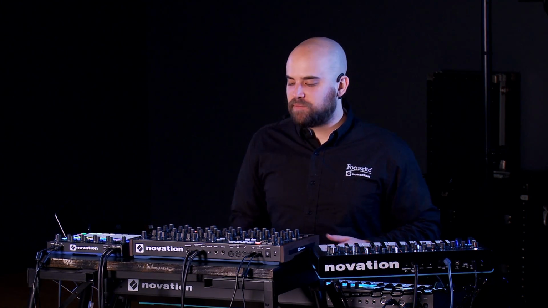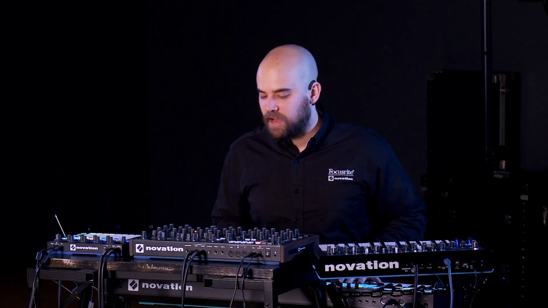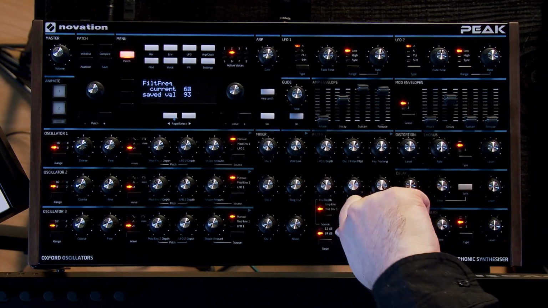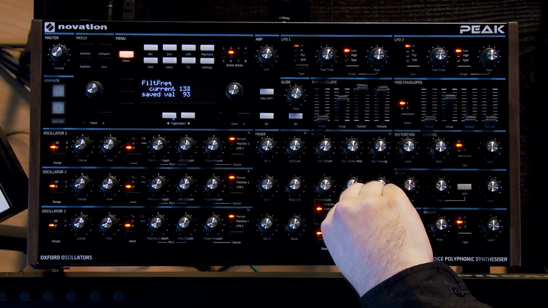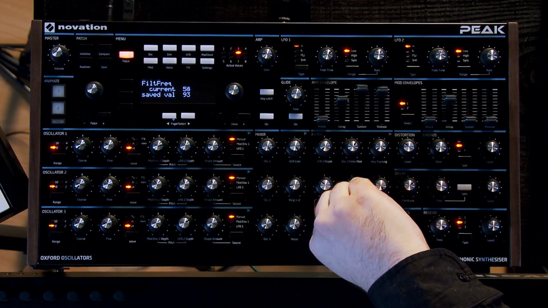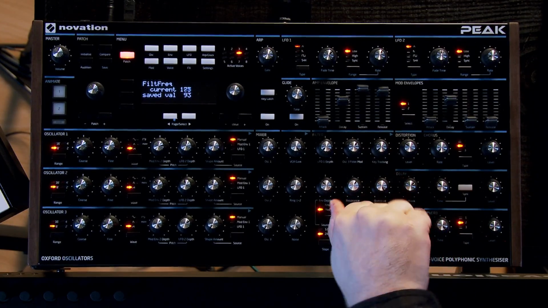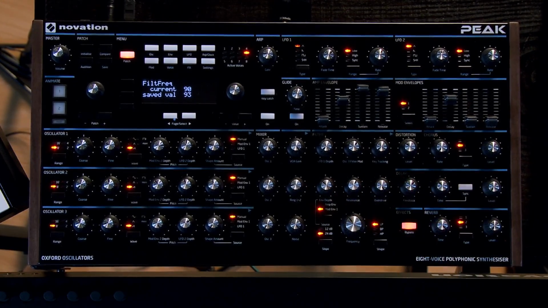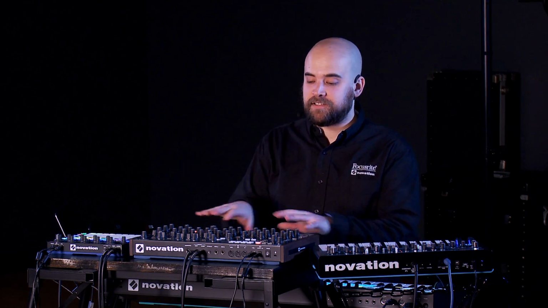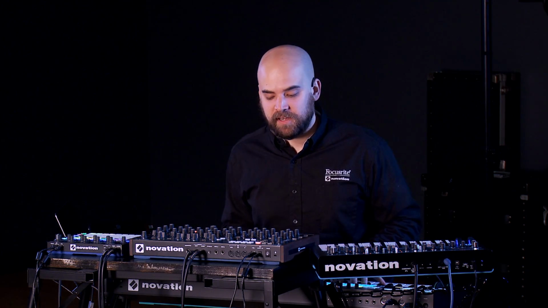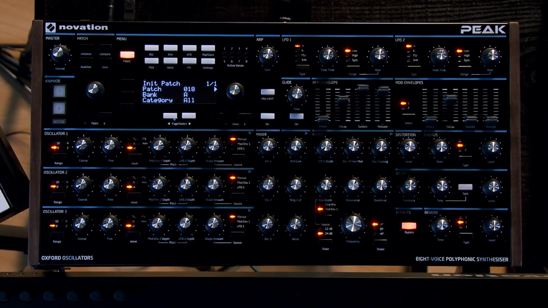You have pre and post filter overdrive. So you can get that really gritty, really nasty analog heat from the Peak. And that's thanks to Chris Huggett, who is a very important piece of the Novation puzzle.